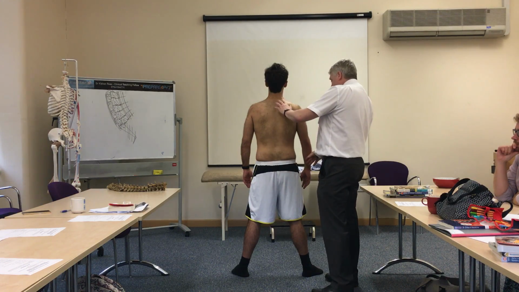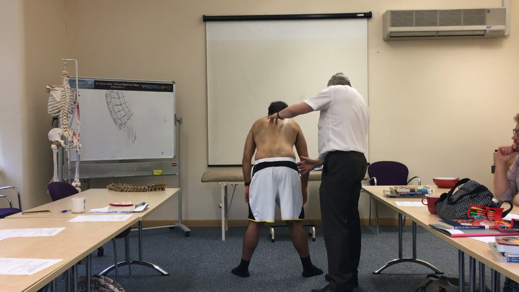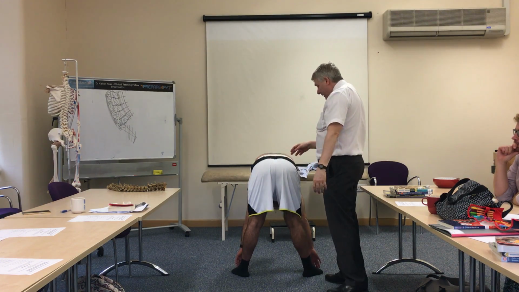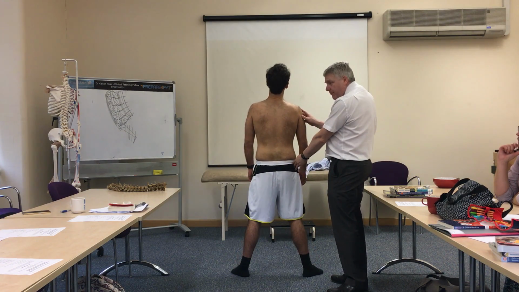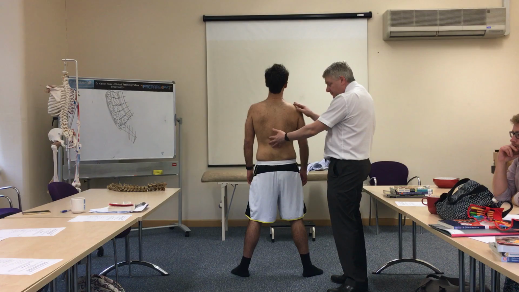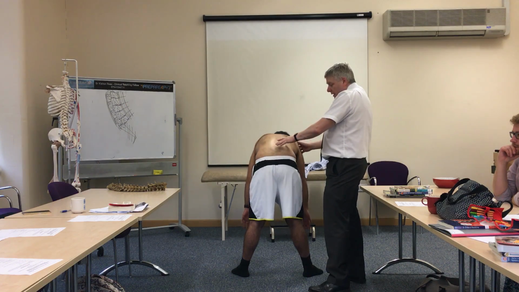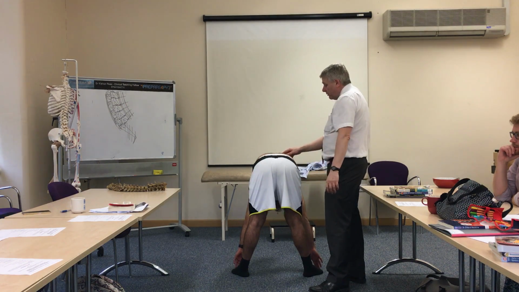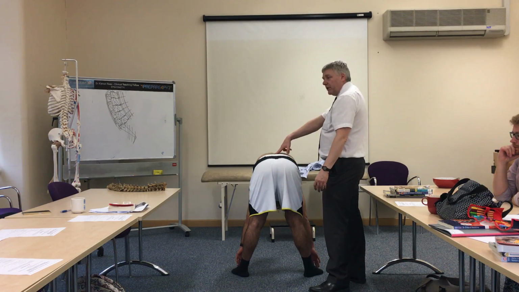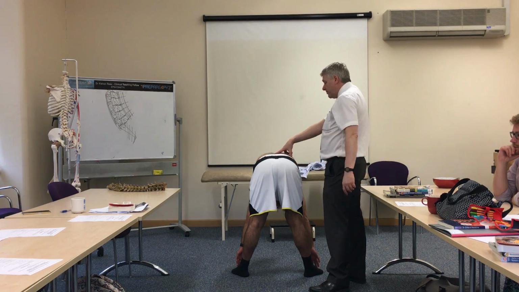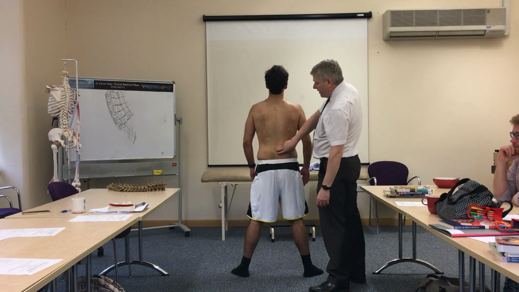Okay. So how far can you go? Can you touch your toes for me? How far can you go? So he's quite flexible. What you want to see though is how much is hip, and how much is spine. So gently do that, and you see his spine moves quite a bit. You can actually put your fingers on a couple of these spinous processes. Up you come, and you can see it moves a fair bit.